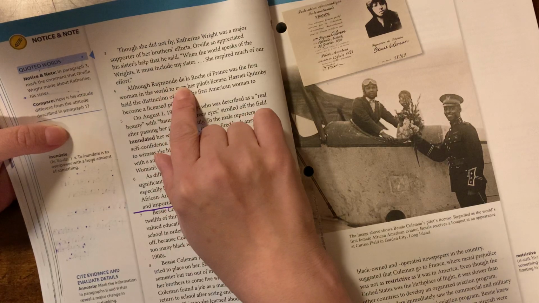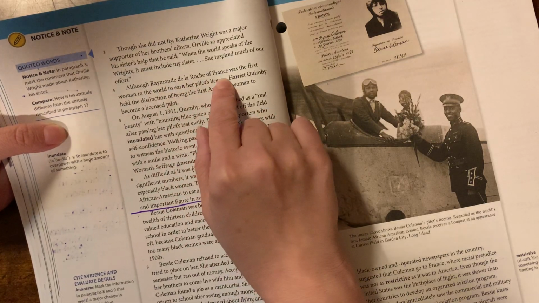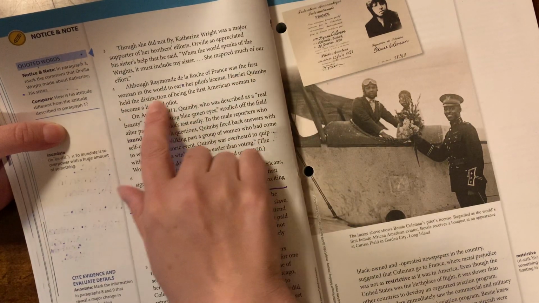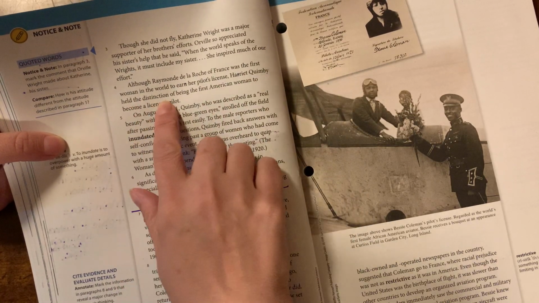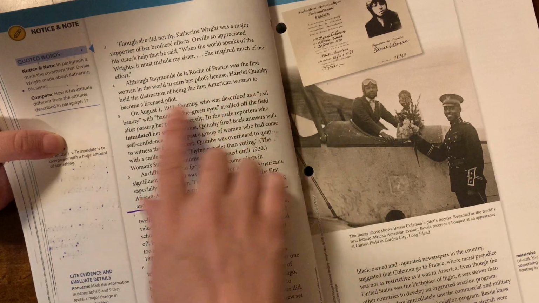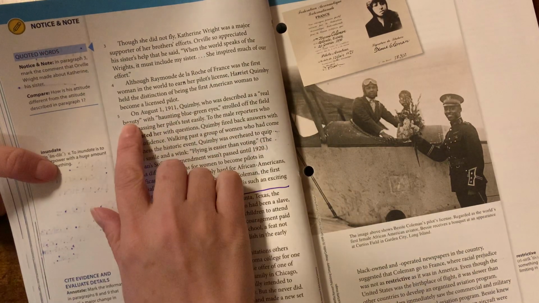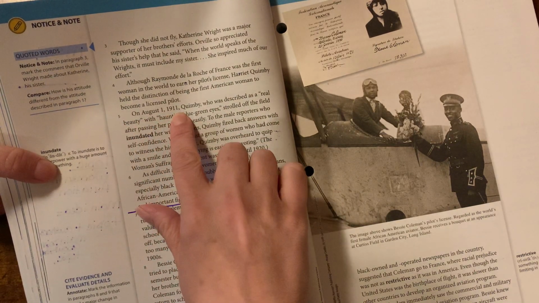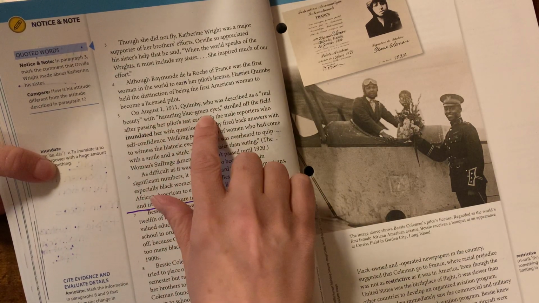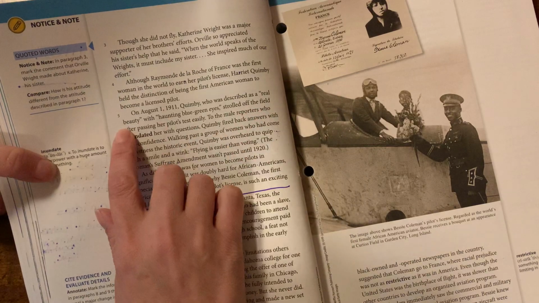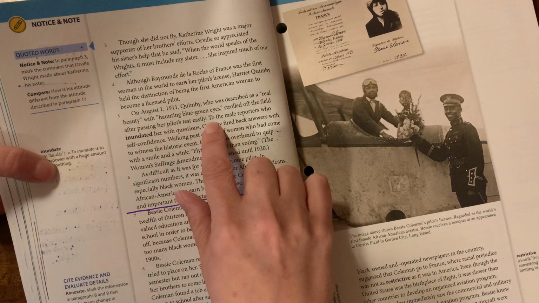Although Raimondi de la Rocha of France was the first woman in the world to earn her pilot's license, Harriet Quimby held the distinction of being the first American woman to become a licensed pilot. On August 1st, 1911, Quimby, who was described as a real beauty with haunting blue-green eyes, strolled off the field after passing her pilot's test easily.